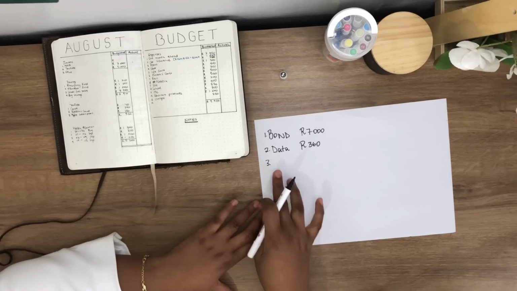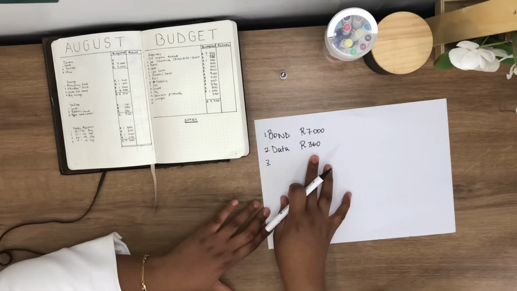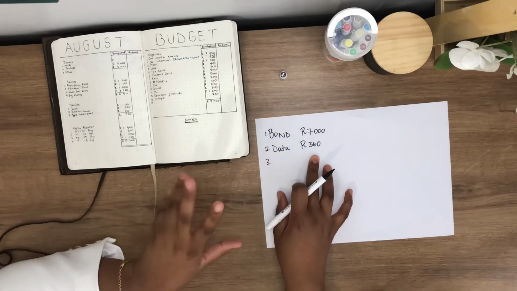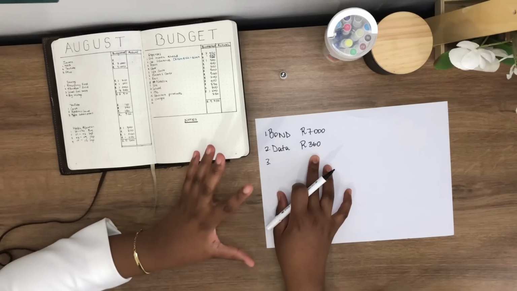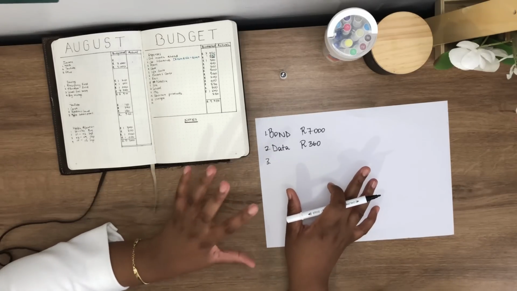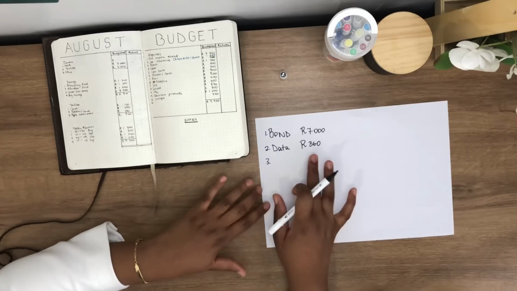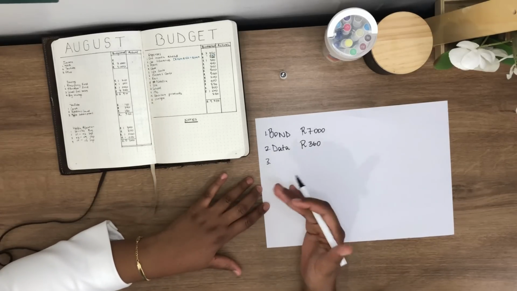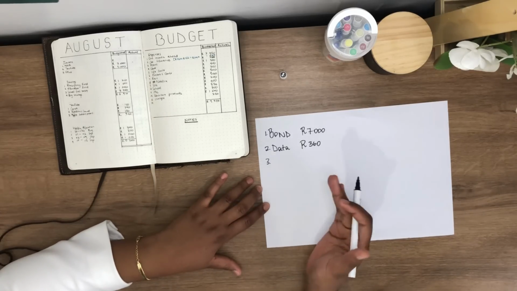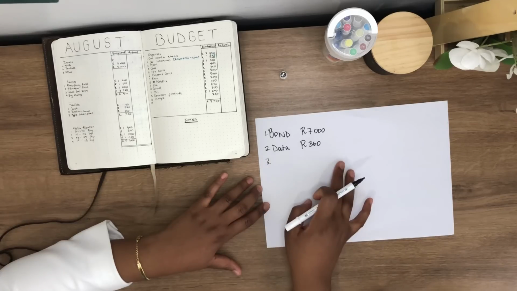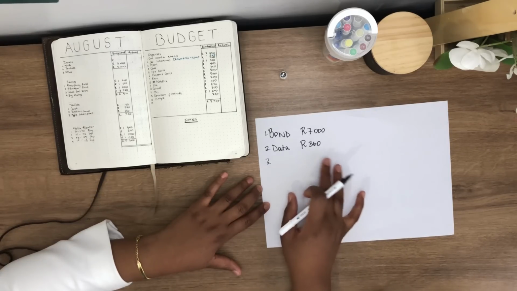And then the third thing is that I know I need data. The reason I'm putting it here is because I have two plans. I've got Wi-Fi and then I've got data. I know that I can survive without Wi-Fi, but data I need because it's something I can access and use even when I'm not in the house. And so I need to have my data plan because it will allow me to do the things that I need to do.